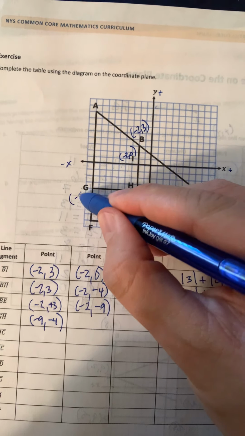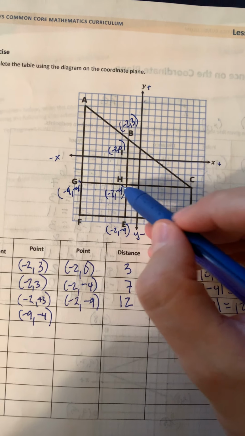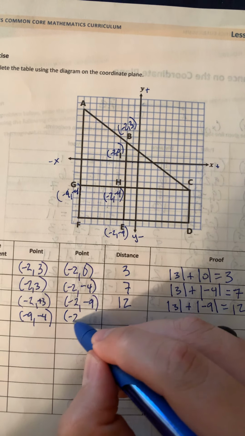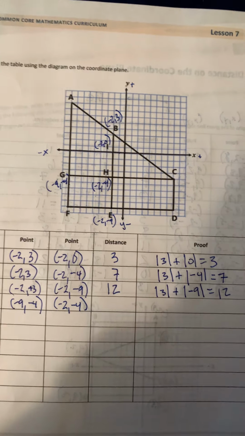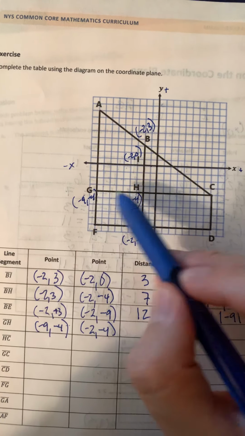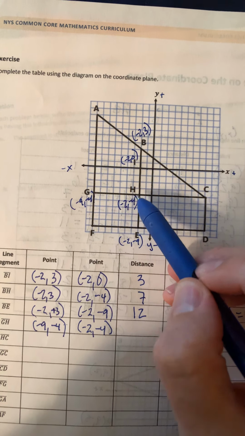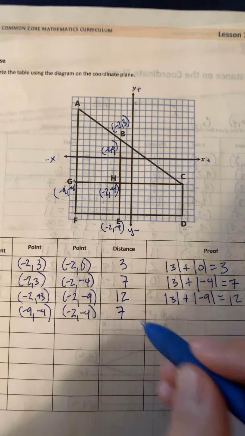This one we said is negative 4. Negative 9, negative 4. And we already have this one, which is negative 2, negative 4. That's point H. Okay, and now we're going to count from point G to H. From G to H. 1, 2, 3, 4, 5, 6, 7. Boom.